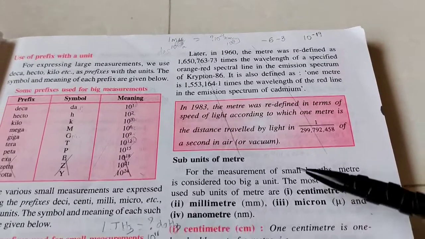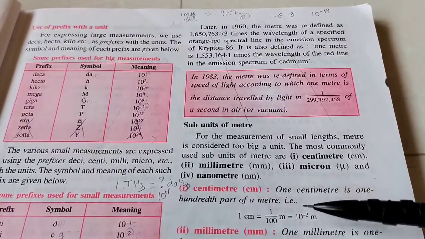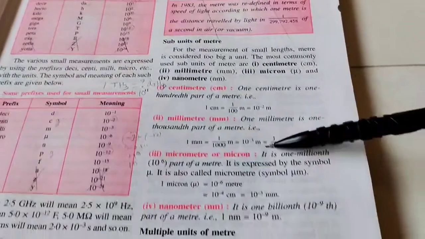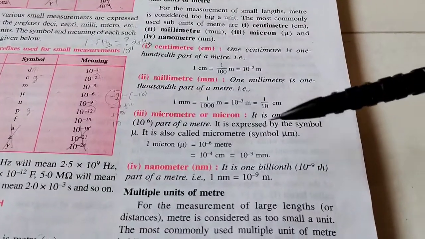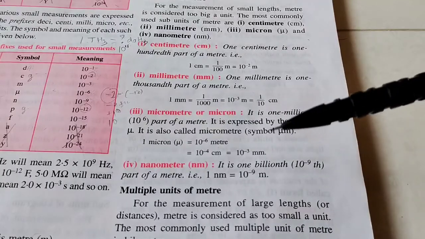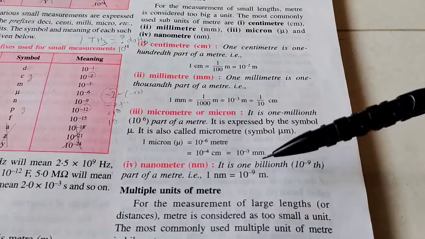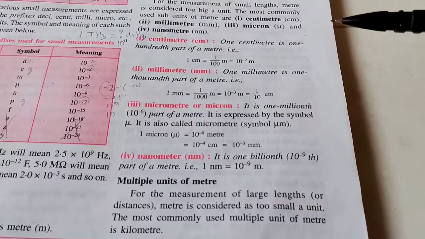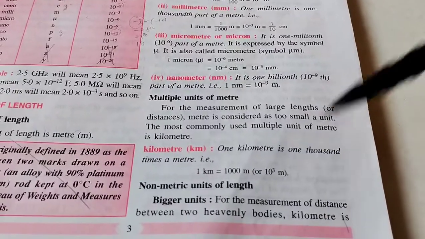There are some sub-units of meter. Centimeter is 100th, millimeter is 1000th, micrometer is 1 millionth. We know all this. And how to convert centimeter into millimeter or vice versa, I just showed you the technique. Nanometer is 1 billionth of a meter. What about the bigger units of meter? Kilometer is equal to 1000 meter.